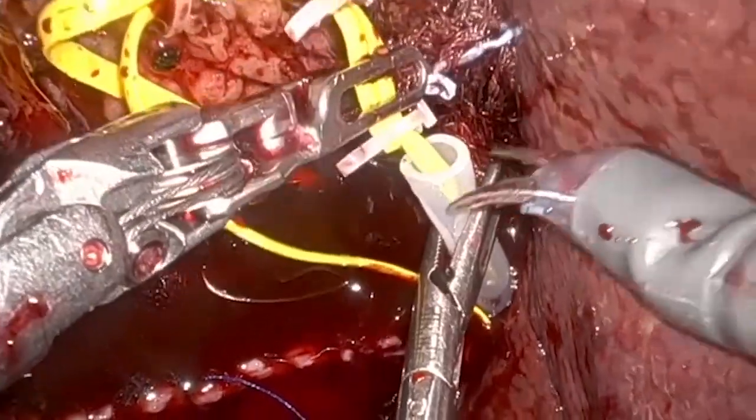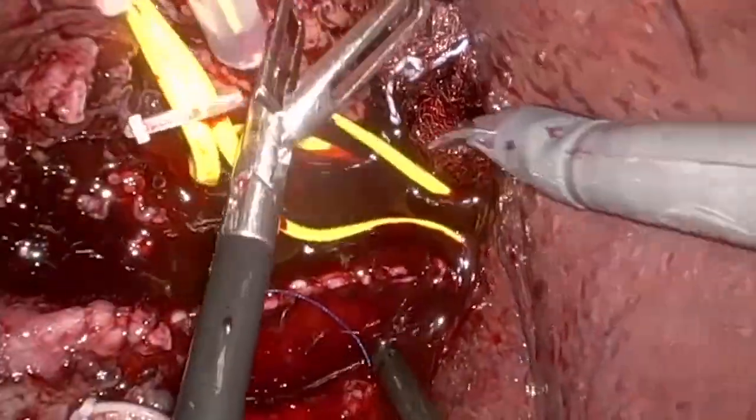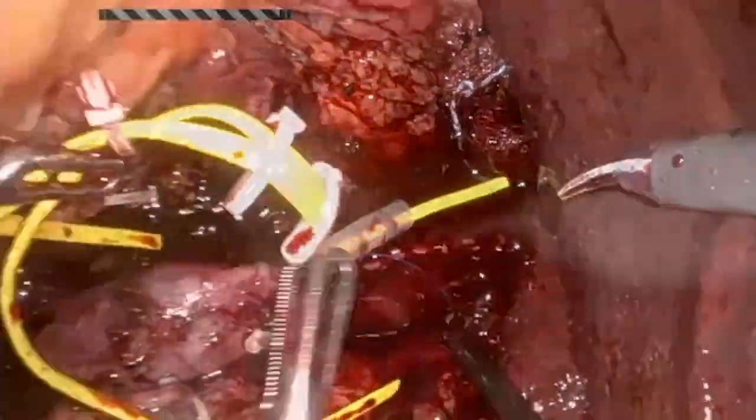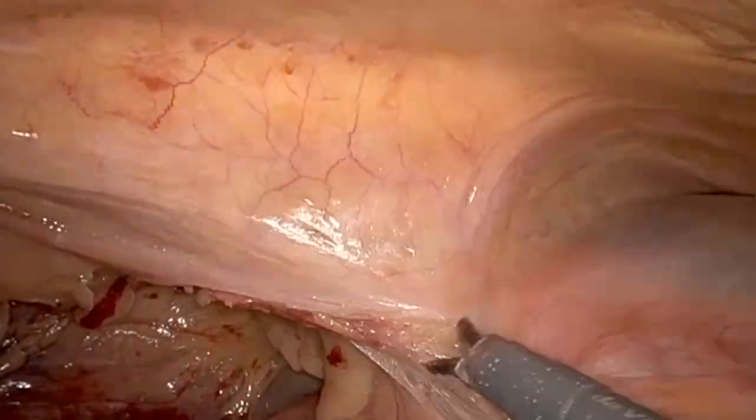After verifying correct hemostasis, the nephrectomy was completed and the surgical specimen was removed.